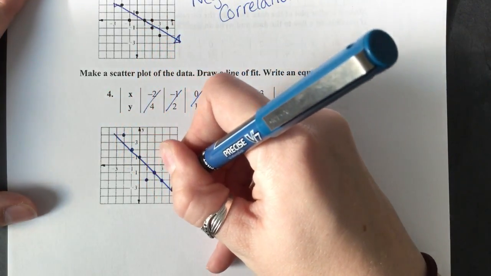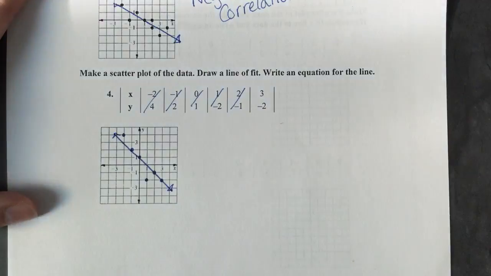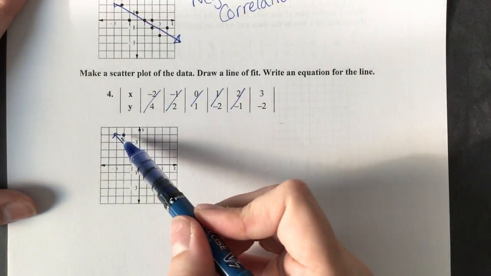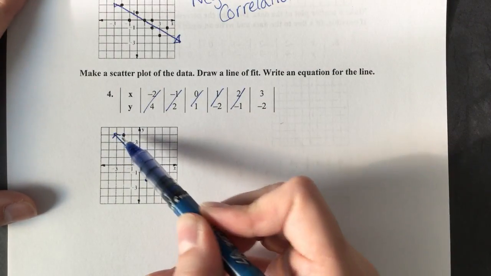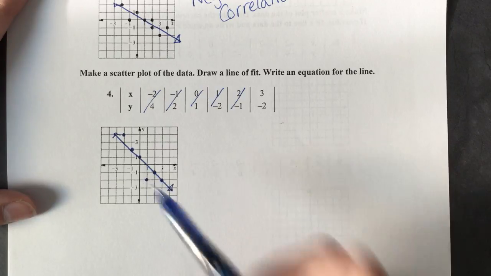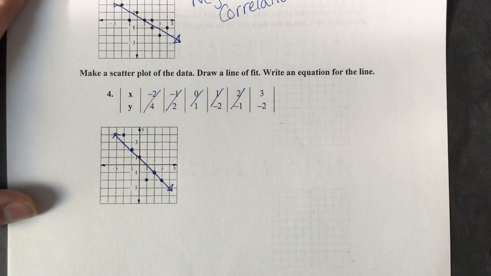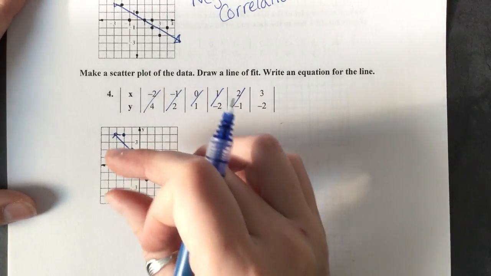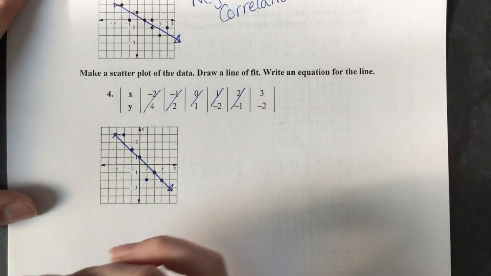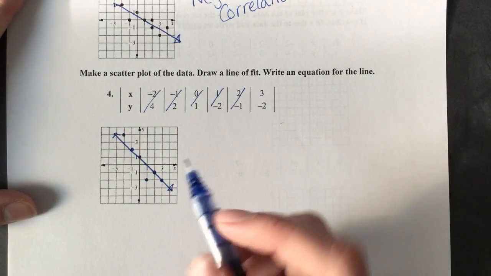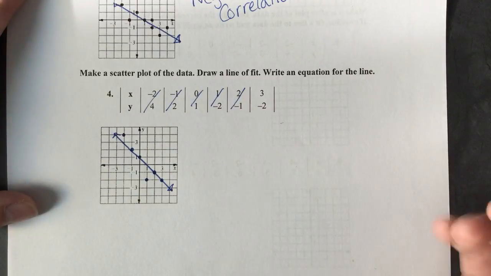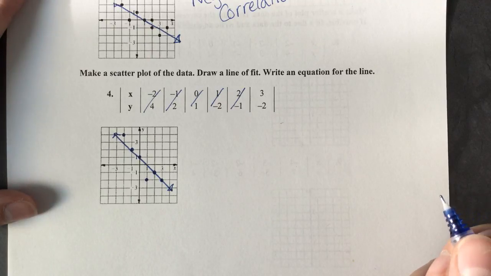Do you see how these ones all are in a line? And then there's one that's not on the line above and one that's not on the line below. That even creates balance between the points that are not on the line. So that's a very good line of best fit for the scatter plot. Now we need to write an equation. What do we need to write an equation? We need at least one point and a slope.